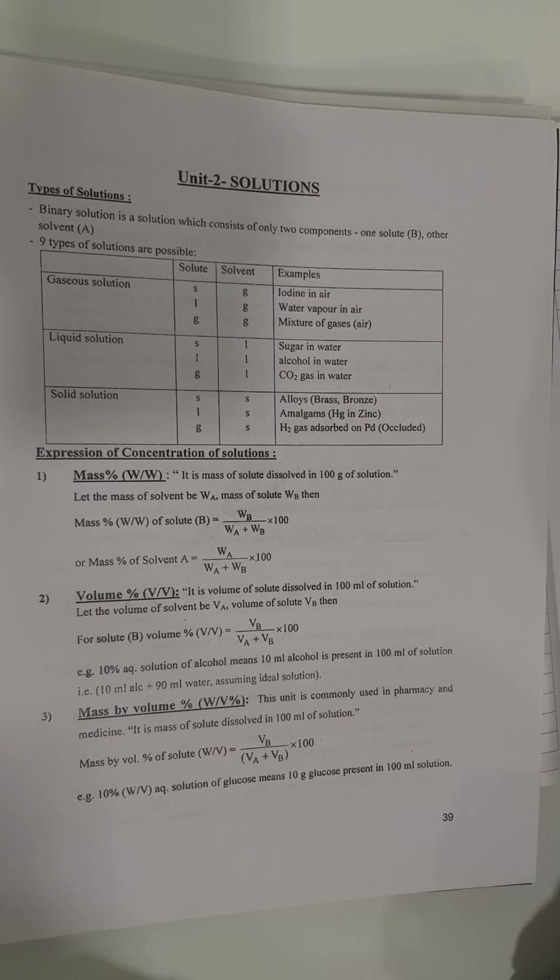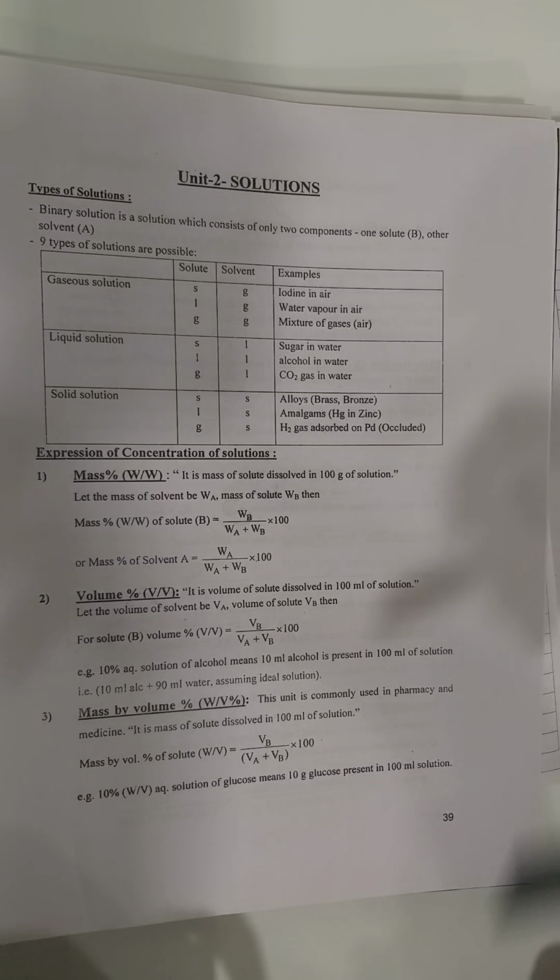Hello students. Now we are starting unit 2, Solutions, from your textbook.